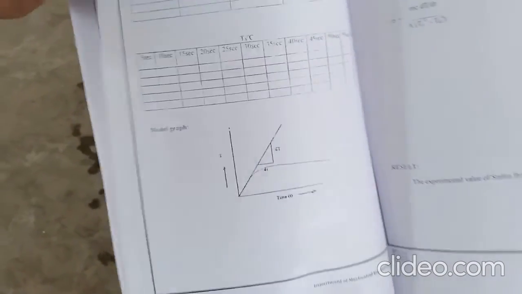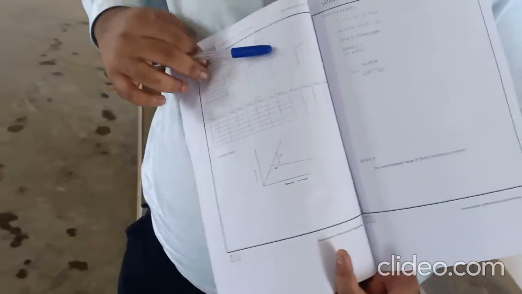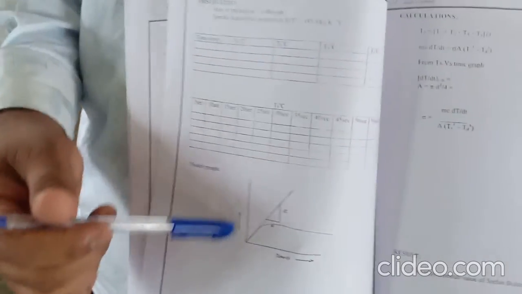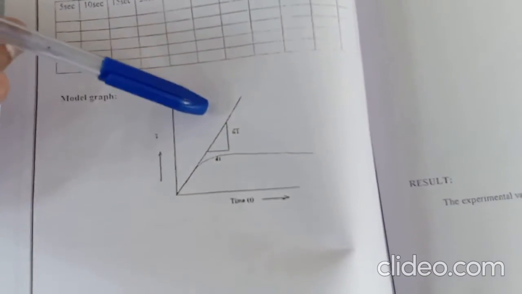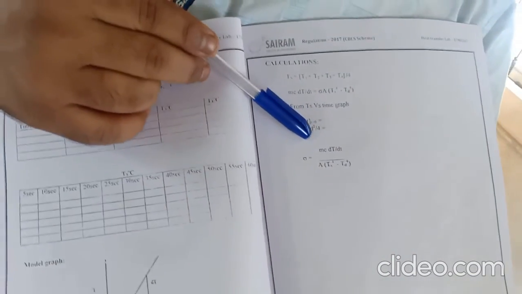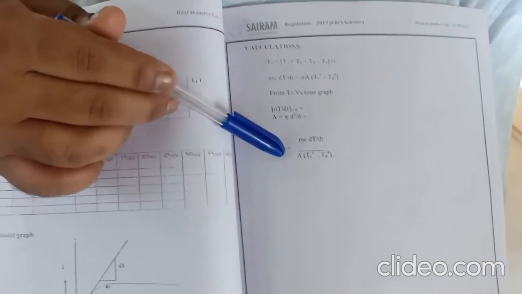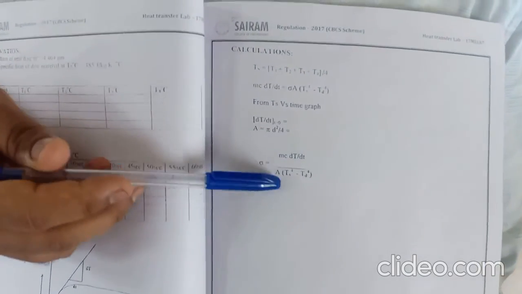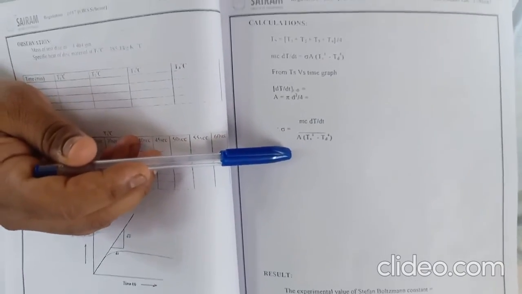So here is the temperature T5. T5 is taken from below the equipment, that is the disc. We have to plot the graph of temperature to find the temperature gradient, which is helpful to calculate sigma. You know that sigma is the Stefan-Boltzmann constant. This is the formula. We have to substitute all the necessary data in this equation to get the Stefan-Boltzmann value.